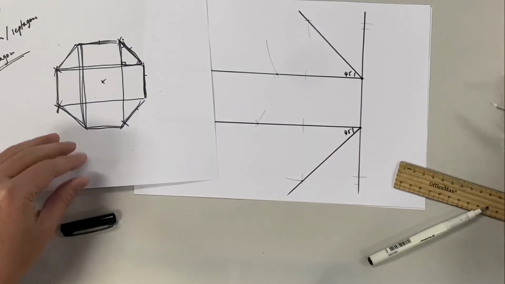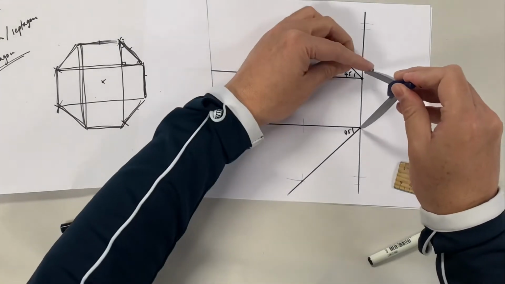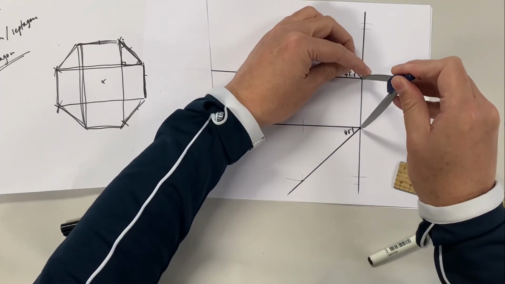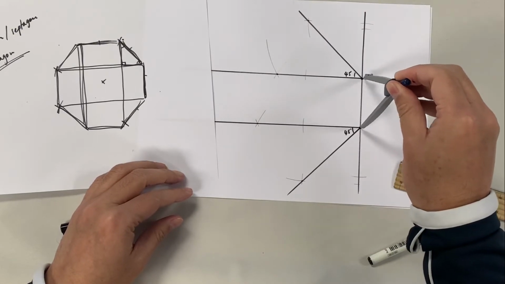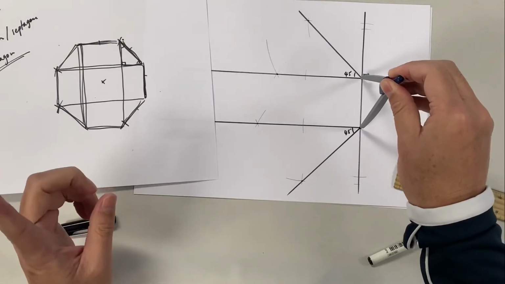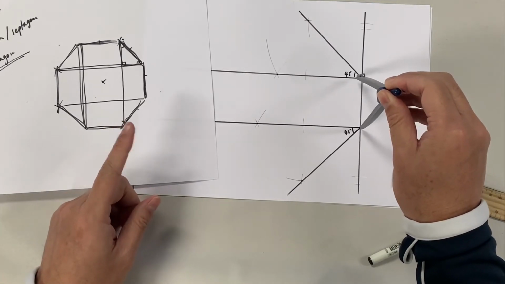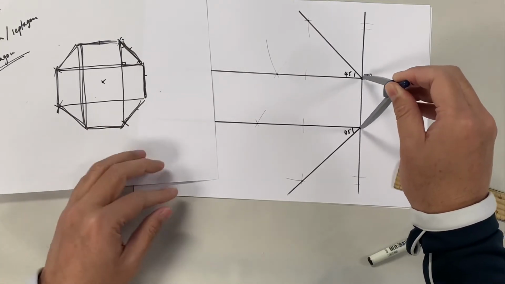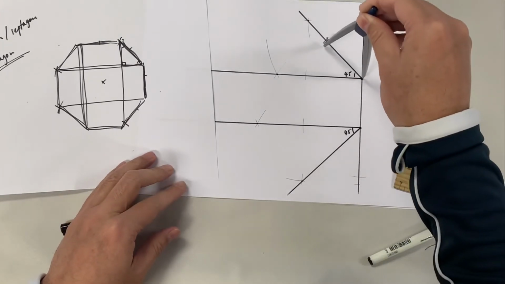Now, remember, a regular hexagon is an equilateral hexagon. Sorry, this is an octagon. So remember, a regular octagon is an equilateral octagon as well. So this length here and this length here should be the same.